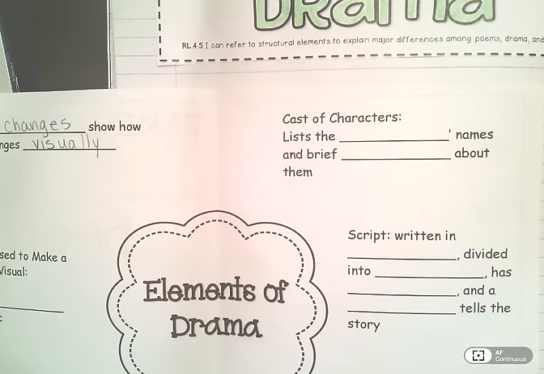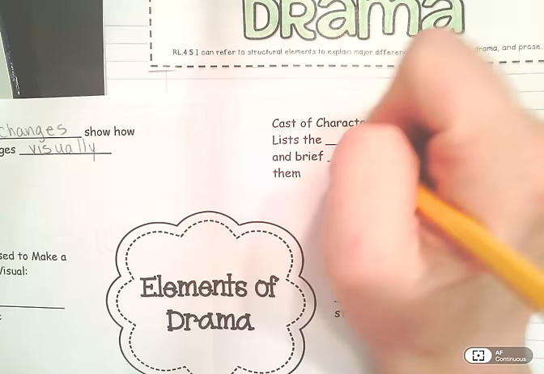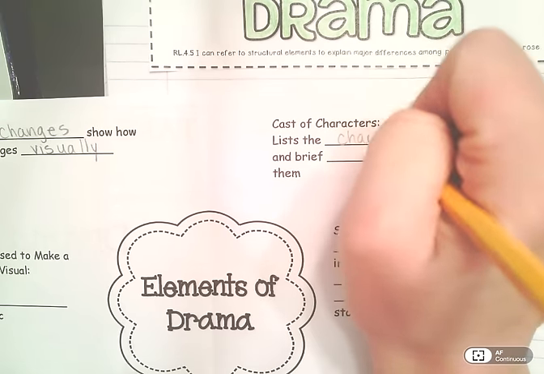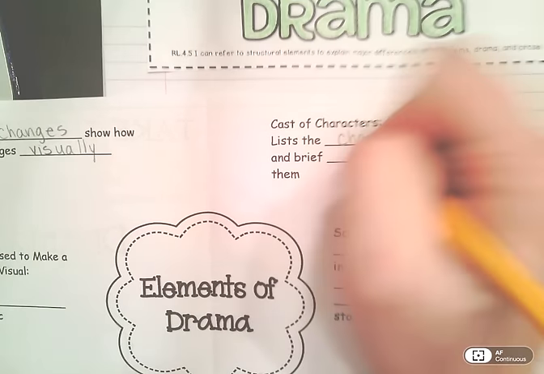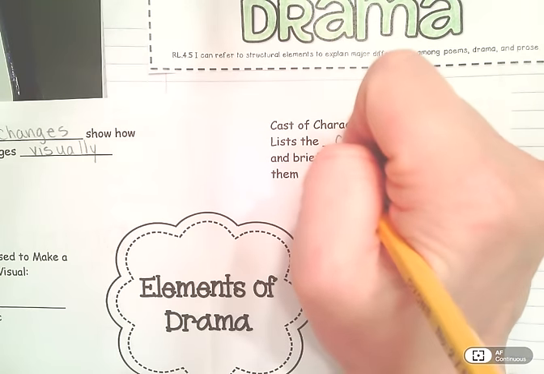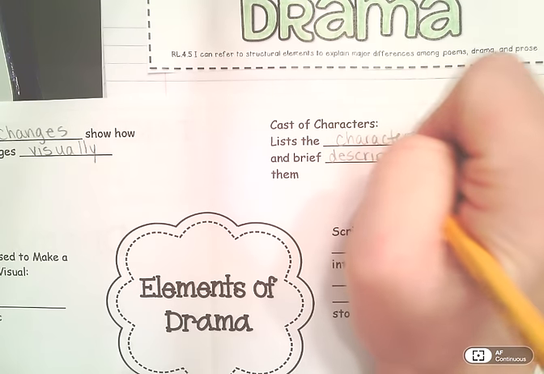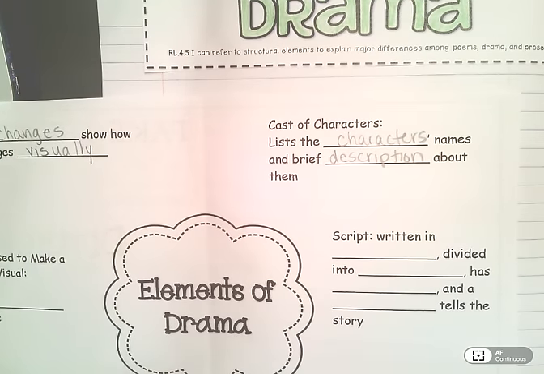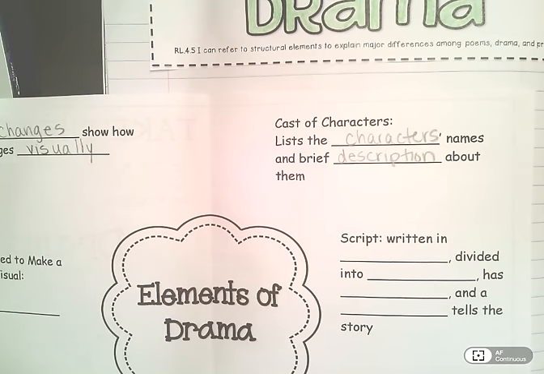You also have your cast of characters, which is going to be the list of characters' names and a brief description about them. So typically when you're looking at a drama, it will give you a list of all of the characters and maybe tell you a little bit about them. And then it will begin the actual drama piece, with each character saying their part. So we have our list of characters, their names, and a brief description about them.